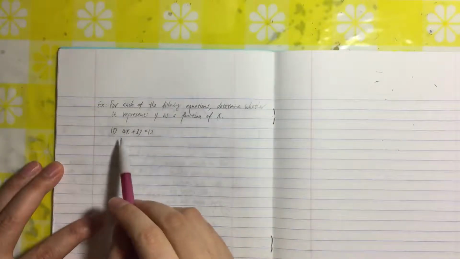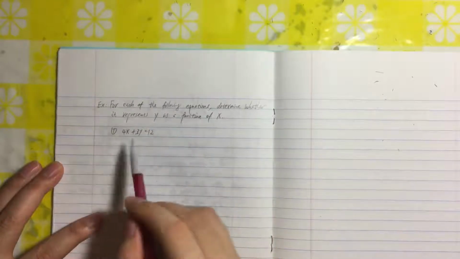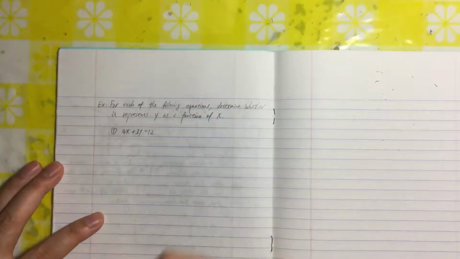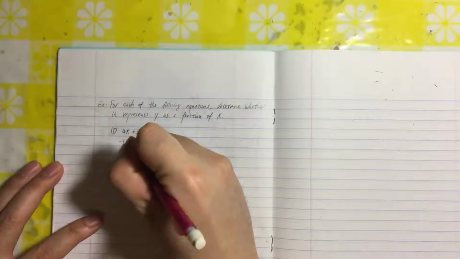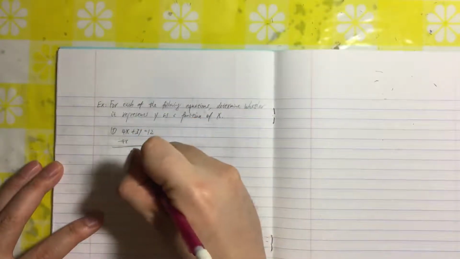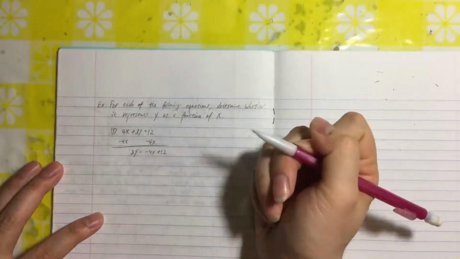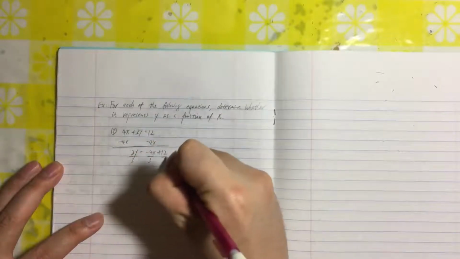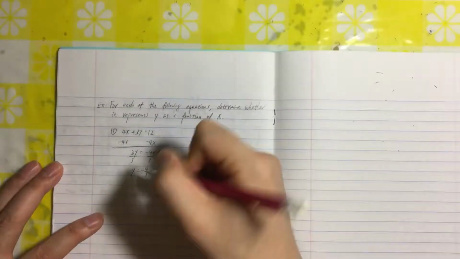First example, 4x plus 3y equals 12. How can we tell whether this equation represents y as a function of x? Here you can try to solve the equation for y first. I can subtract 4x from both sides, so I get 3y equal to -4x plus 12. Next, I can divide both sides by 3, and I get y equal to -4/3x plus 4.